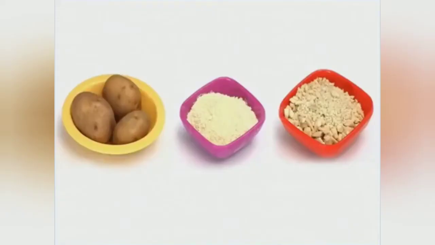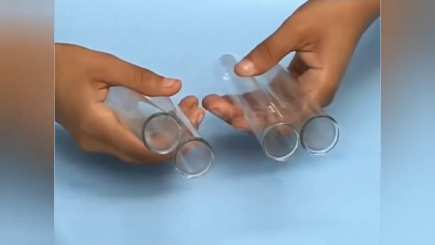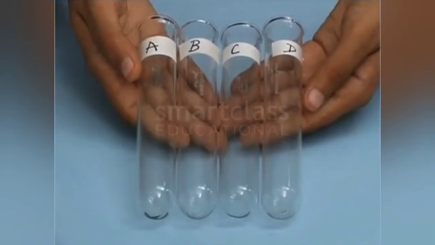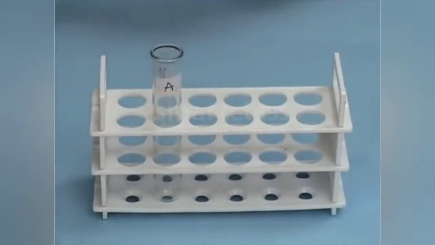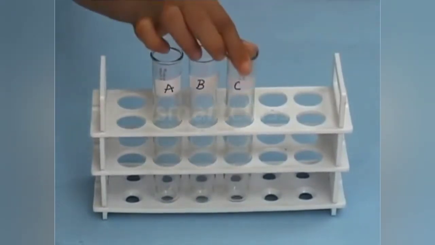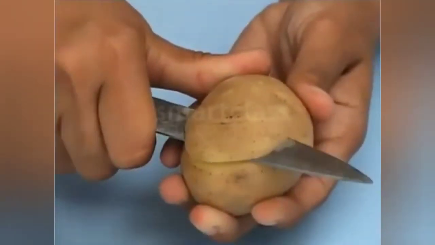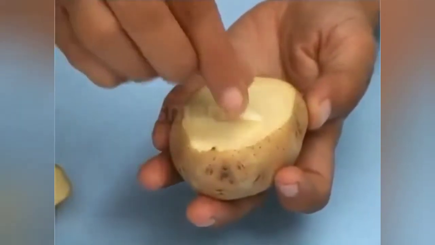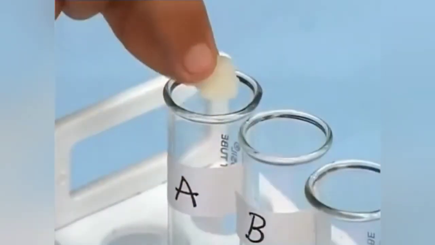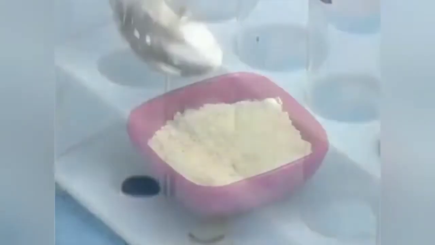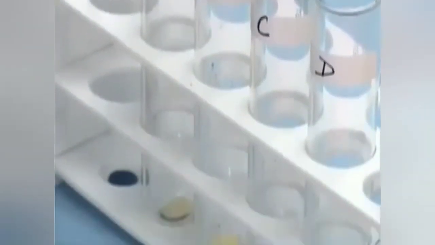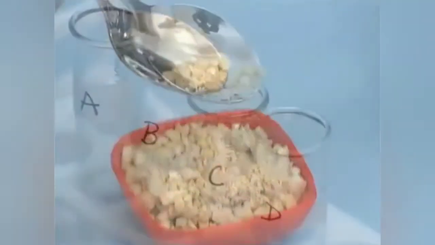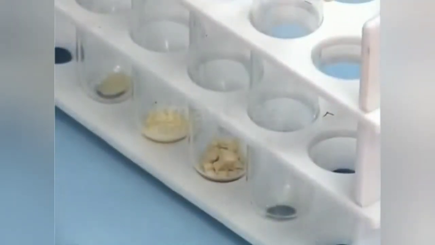Let us first test the food items for the presence of starch. Take 4 test tubes. Now mark them as A, B, C and D and place them in a test tube stand. Cut a small piece of potato with the knife and put it in the test tube A. Take a little quantity of powdered pulse and put it in the test tube B. In the test tube C, add a few pieces of crushed cashew nuts.